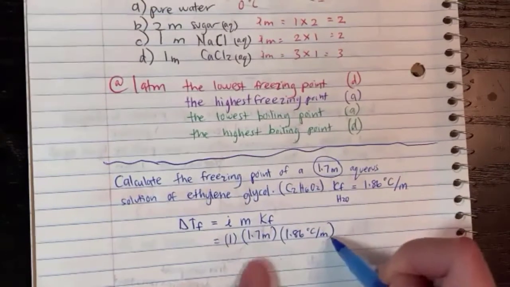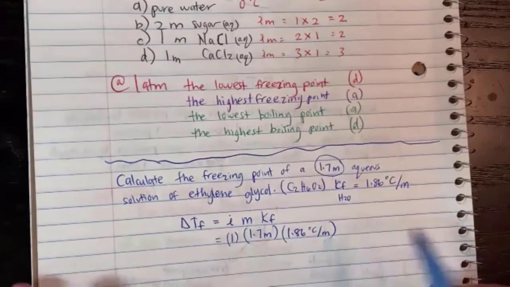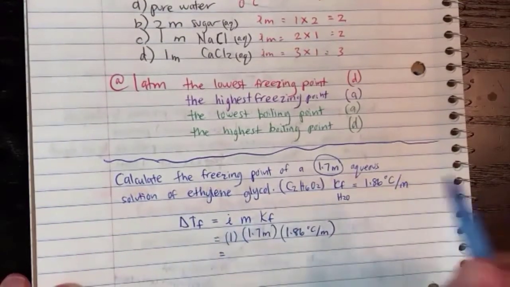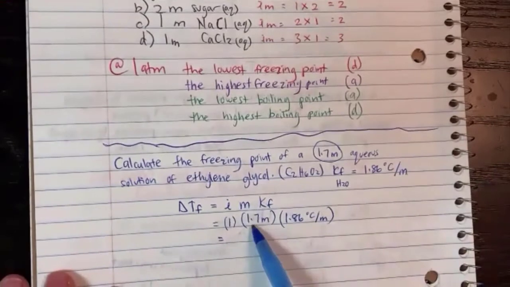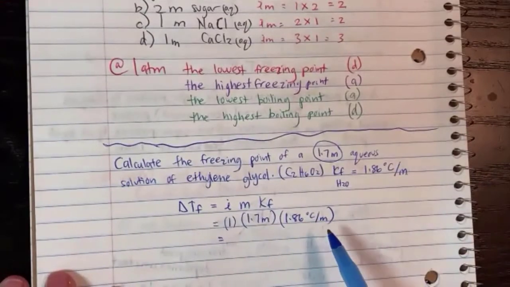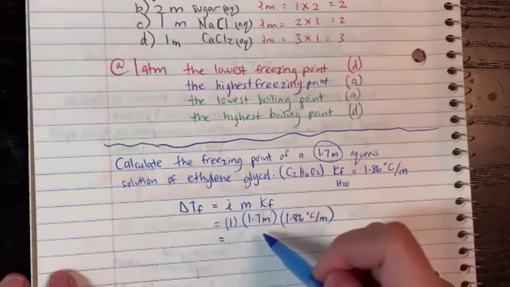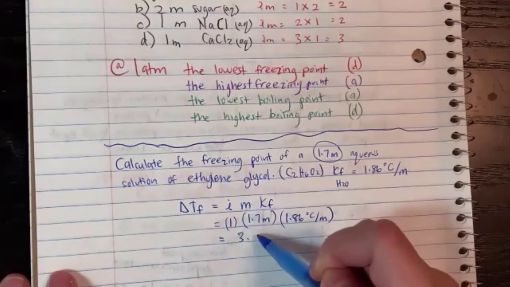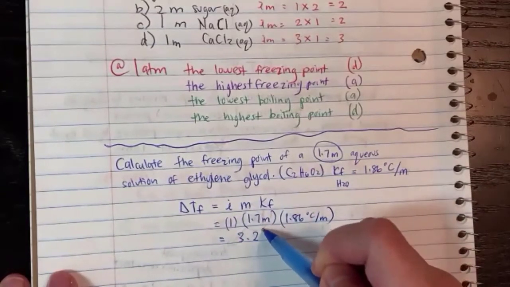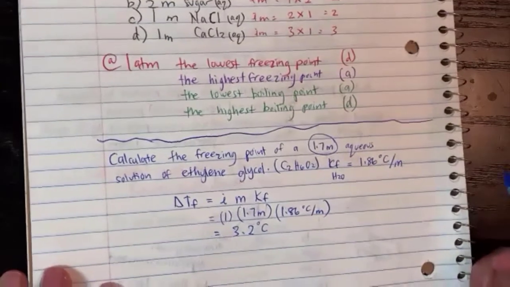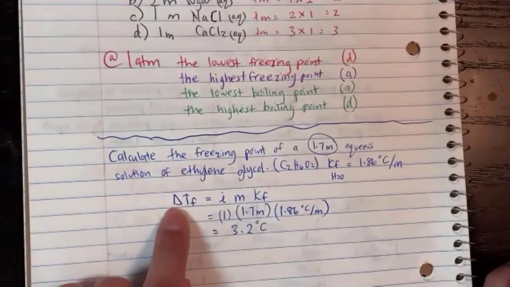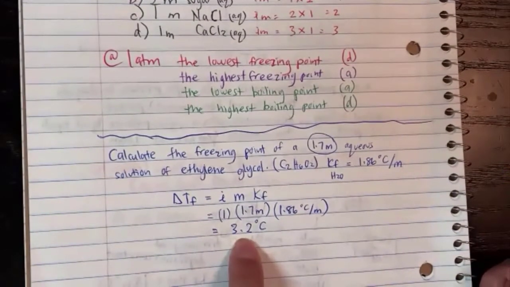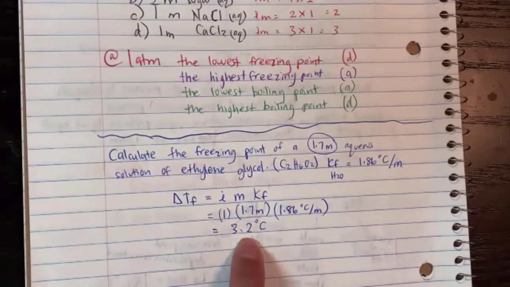So then I know my molality cancels off, okay? And all you do, in your calculator, it would be really easy, 1.7 times 1.86. You end up wanting to keep just 2 sig figs, so you get 3.2 Celsius. Now, remember, I said this delta Tf is an absolute value. But this is not the freezing point, is it? This is the freezing point depression. This is how much it's gone down by.